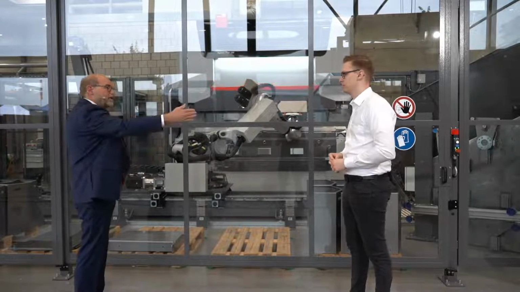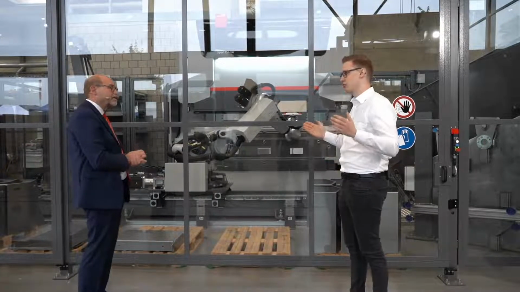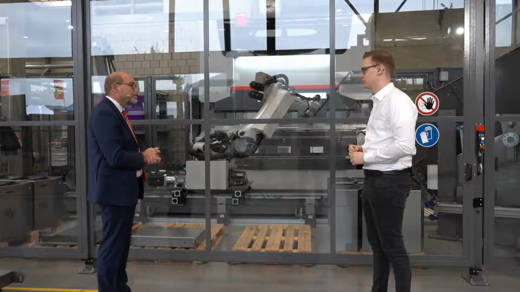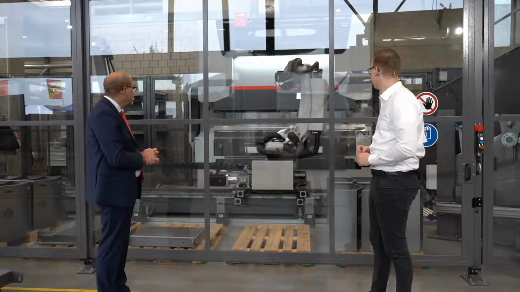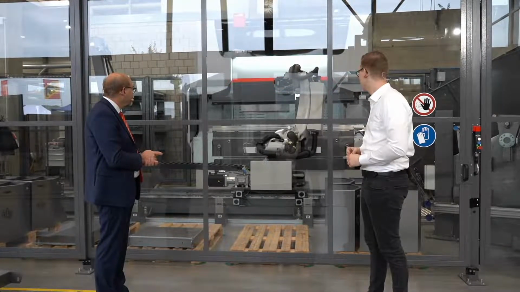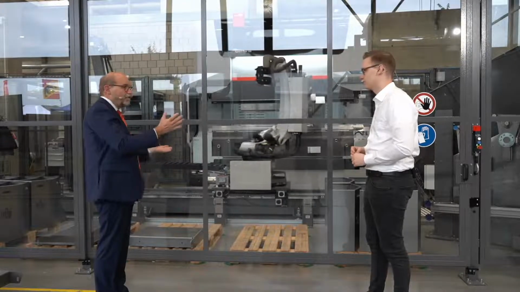So we said before that the heaviest part is 165 kilos. What is the biggest dimension? The biggest part is up to 3 meters by 1.5 meters. Okay, that's huge. Yes, really huge. So it's one complete part of sheet metal. And the robot can follow the parts up.